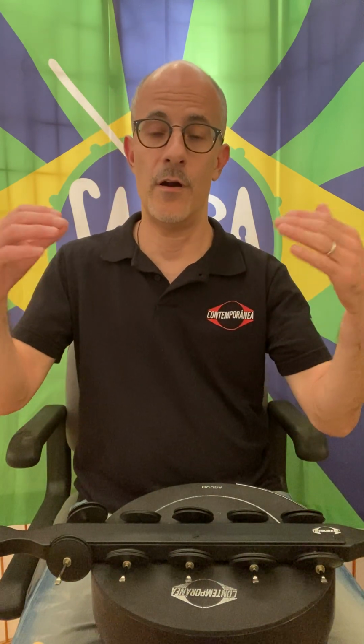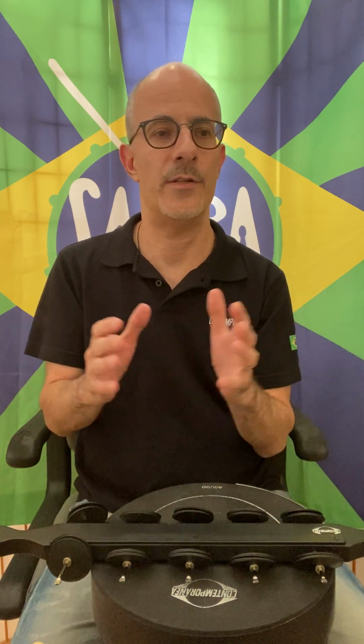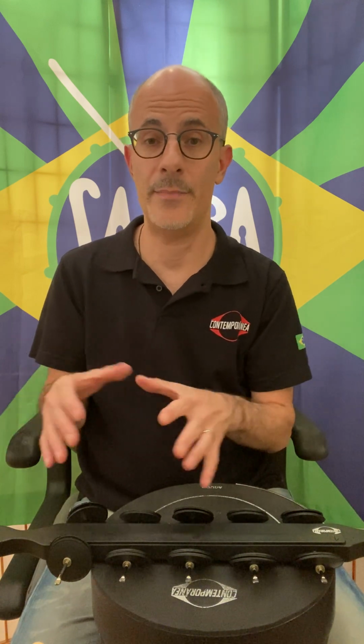Of course, there are different patterns that different baterias use, and there are arrangements that are much more complex than this one. But this is a great starting point for you to play in any bateria. And then from there, you'll need to learn the given patterns that are used in that bateria, which may or may not be different from these patterns. And you'll have to learn the arrangement or arrangements that they're playing, which may or may not be more complex or different from this one, okay? But this is a great starting point.